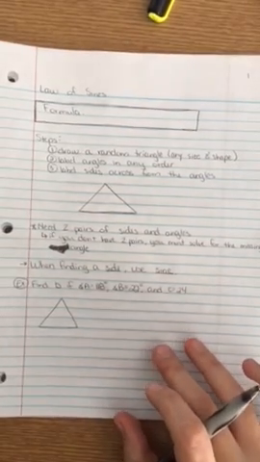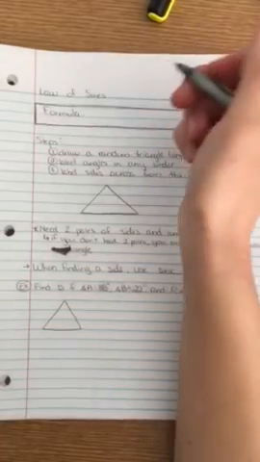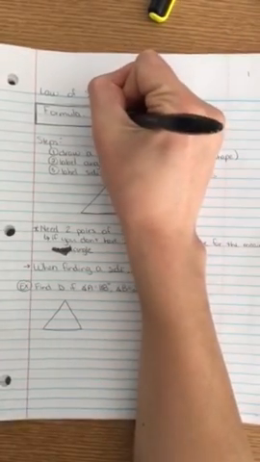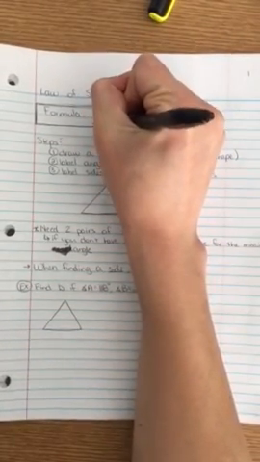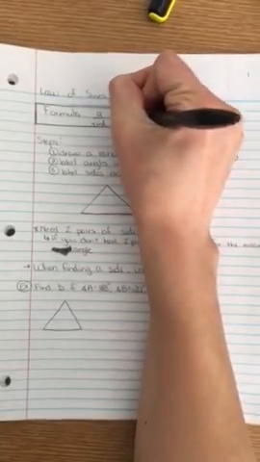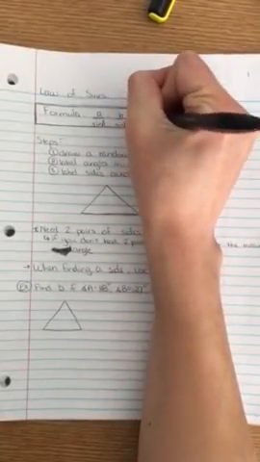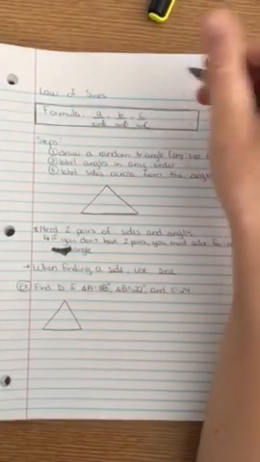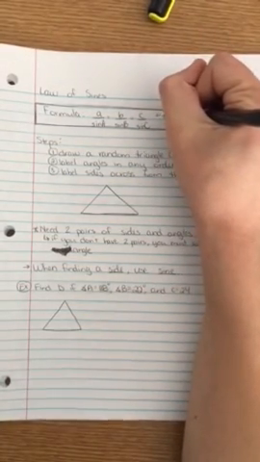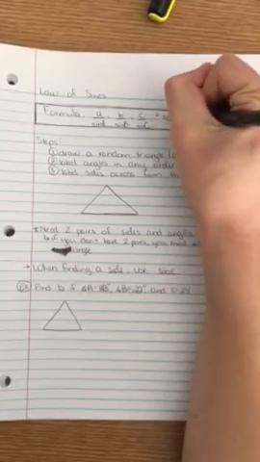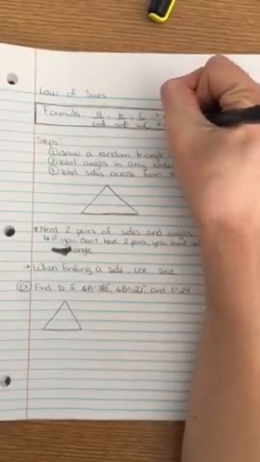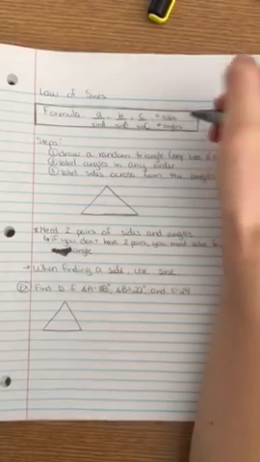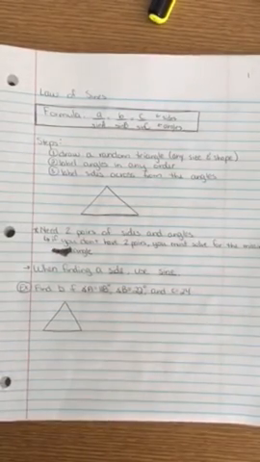This is a video about the law of sines. First and foremost, you need your formula. A over sine of A equals B over sine of B is equal to C over sine of C, where these guys are the sides and all of these guys refer to the angles. So that whole thing is a proportion.